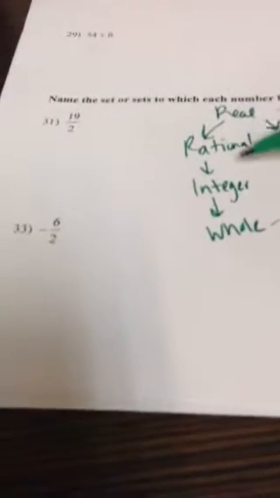Whole numbers can only be positive, and they cannot be fractions or decimals. Integers can be positive or negative, but they still cannot be fractions or decimals. Rationals, they can be positive or negative. They can be fractions and decimals, but the decimals either have to repeat or end.